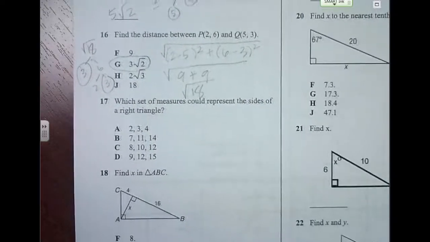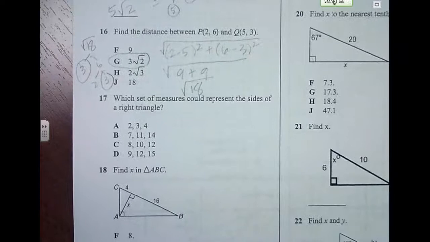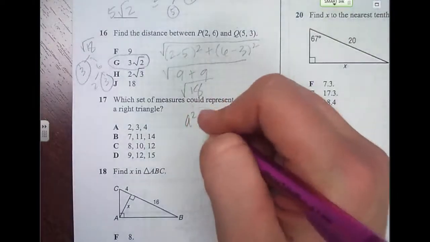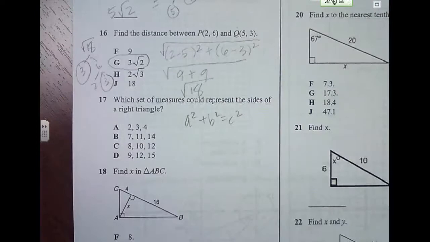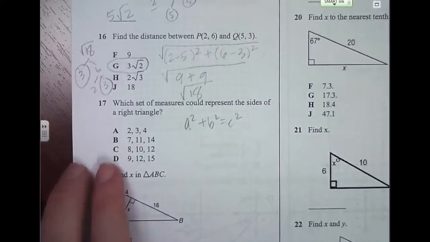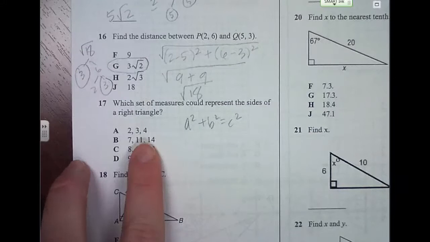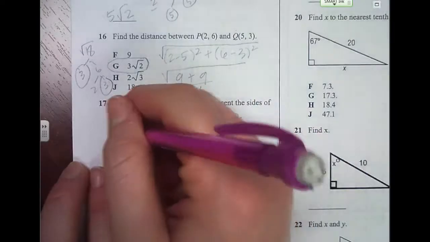Number 17, which set of measures could represent the sides of a right triangle? So which set will fit inside a squared plus b squared equals c squared? So you can test some of those. I'm going to do this first one. 2 squared plus 3 squared is 13. 4 squared is 16, so that doesn't work.